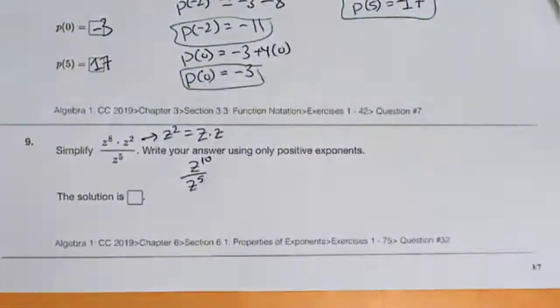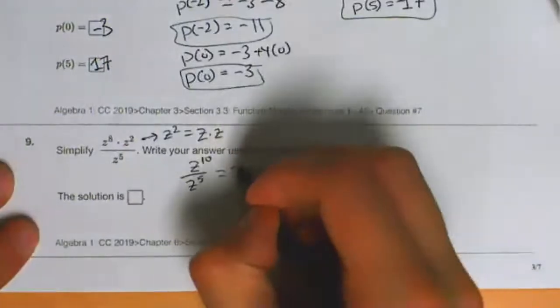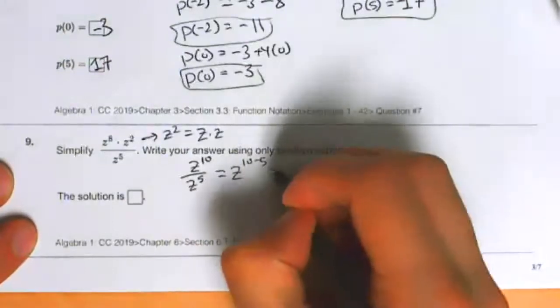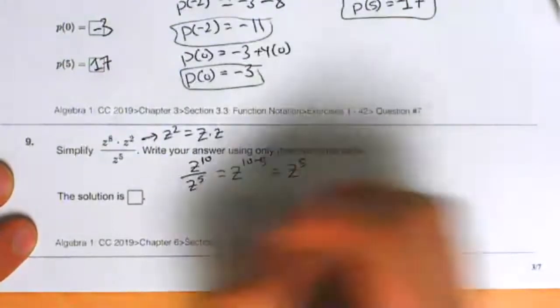And now we need to apply our quotient rule. In our product rule, we added the exponents together. Our quotient means divide. And that means that since we have z to the 10th divided by z to the 5th, since we added when we multiplied, now that we're dividing, we're going to subtract. So z to the 10th divided by z to the 5th is z to the 10 minus 5, aka z to the 5th.